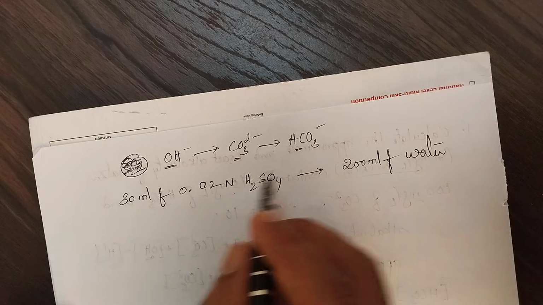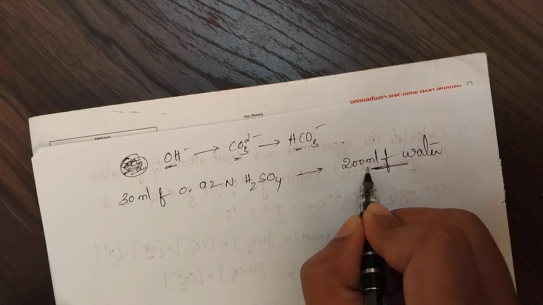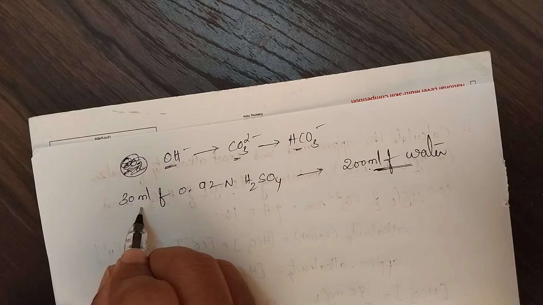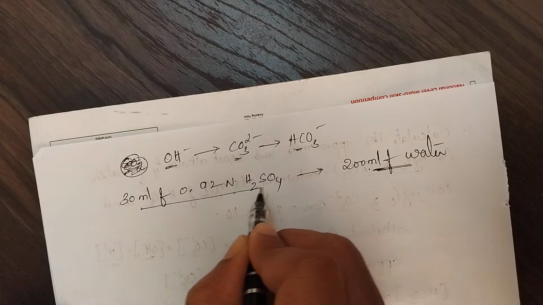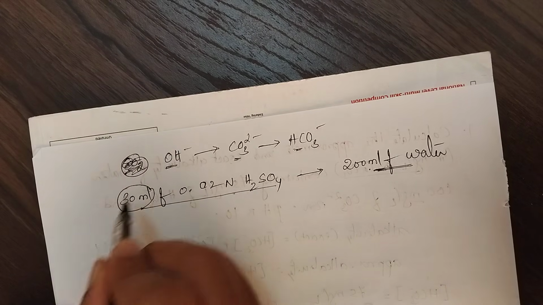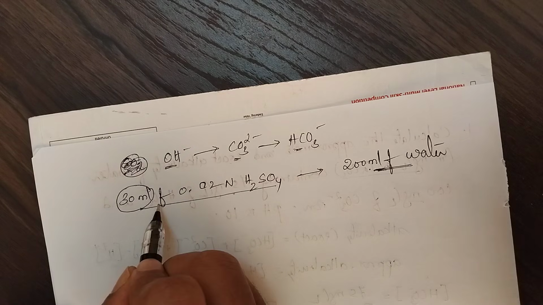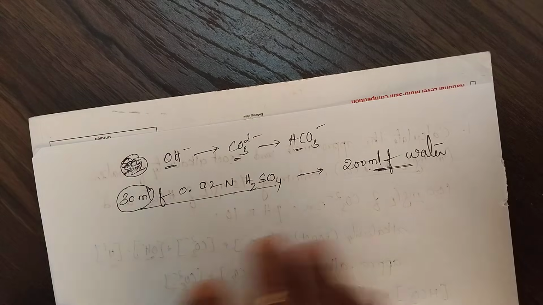Right. So the amount of alkalinity which is present in the water is equal to the amount of alkalinity that can be neutralized by this acid. So if 30 ml of acid is consumed, how much alkalinity will be neutralized?